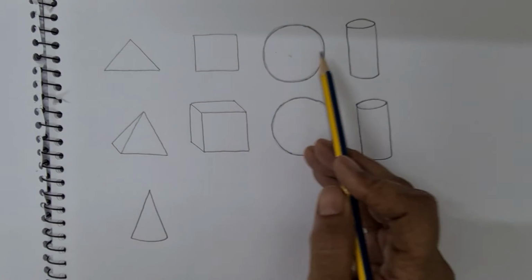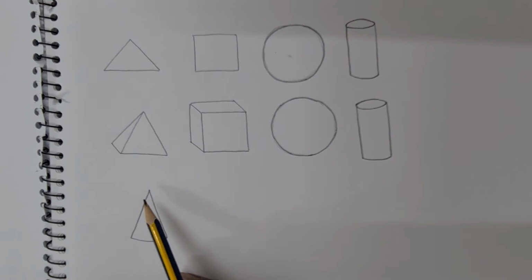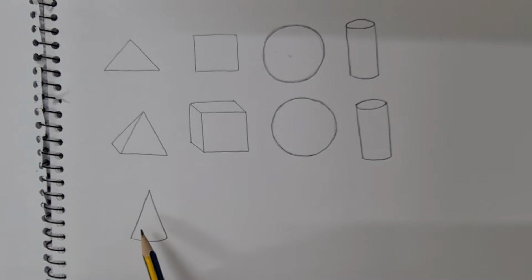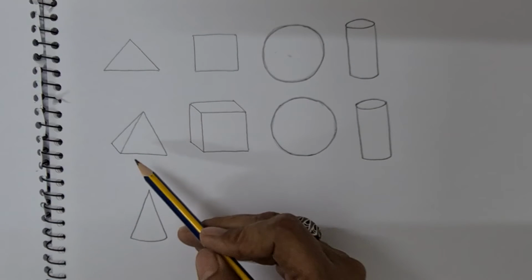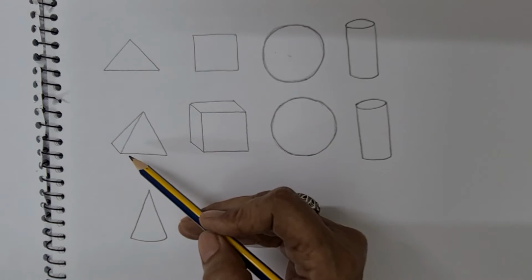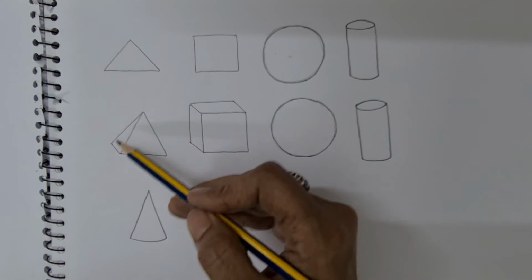These are the basic shapes, and just have a look, these are the 2D shapes. And now I'm gonna make these shapes 3D. Now let's start with the triangle or the pyramid.